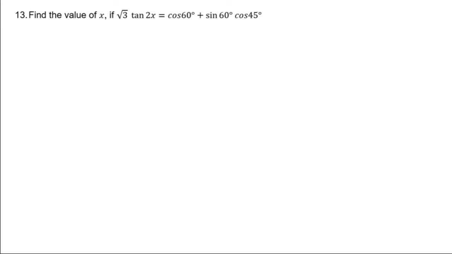Now the 13th question is to find the value of x if root 3 tan 2x is equal to cos 60 degree plus sin 60 degree into cos 45 degree. Here root 3 tan 2x will be equal to the cos of 60 degree, which is 1 by 2, plus sin 60 degree, which is root 3 by 2, and cos 45 degree is 1 by root 2.